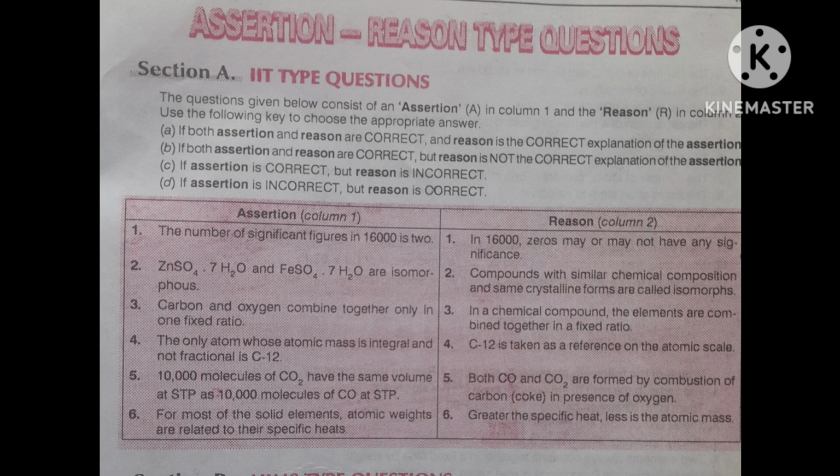Again I am reading the reasoning: both CO and CO2 are formed by combustion of carbon, coke, in the presence of oxygen.